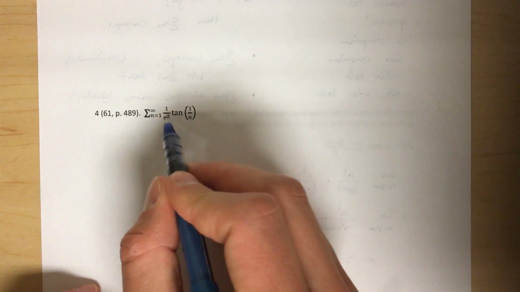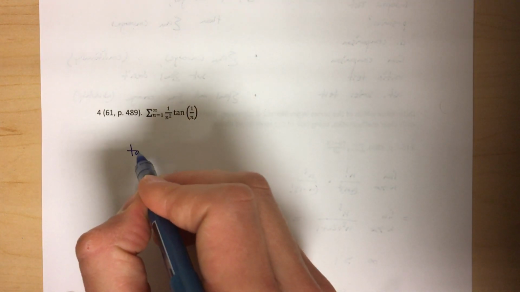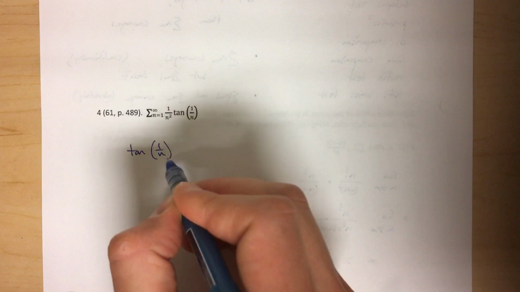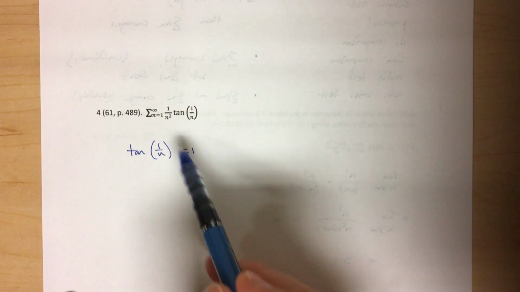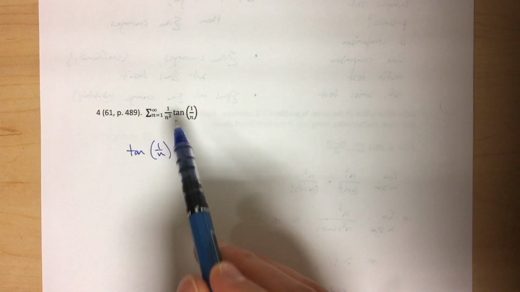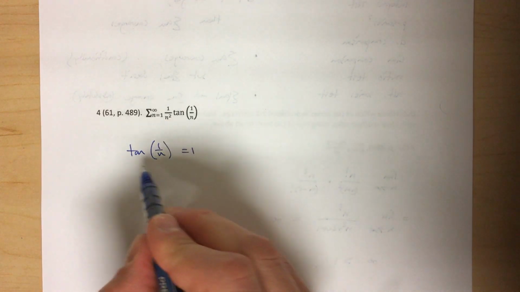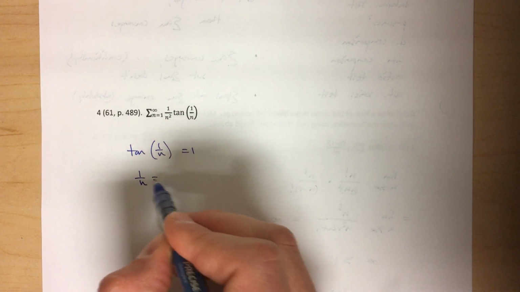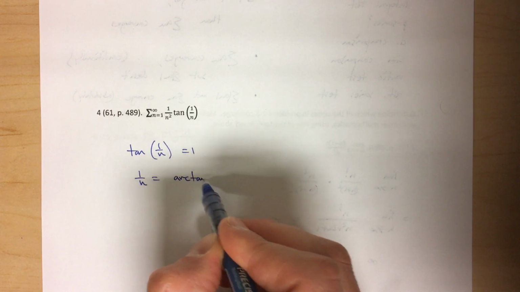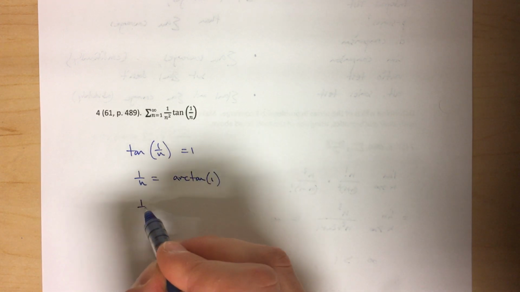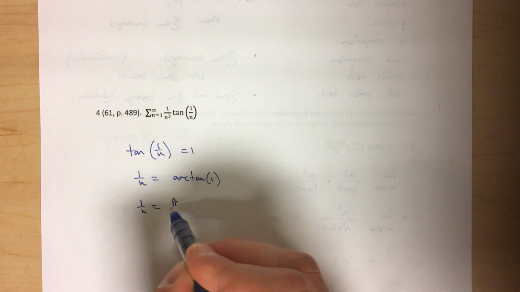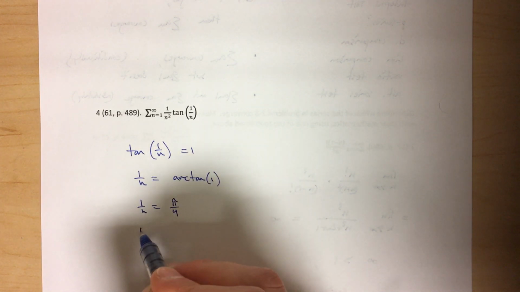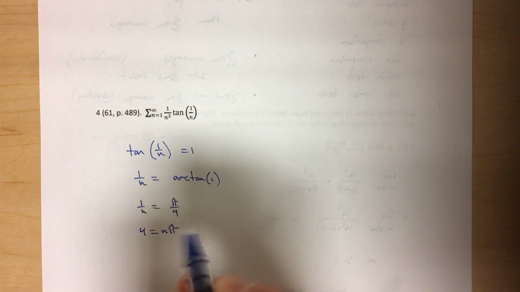Let's think about this for a second. Can we show that this thing is less than 1 over n squared? Look, tangent of 1 over n. What if that was equal to 1? Because if that were equal to 1, then this would be equal to 1 over n squared. Now, if that's true, then 1 over n is equal to the arctangent of 1. And so 1 over n is equal to pi fourths. And so 4 is equal to n pi.